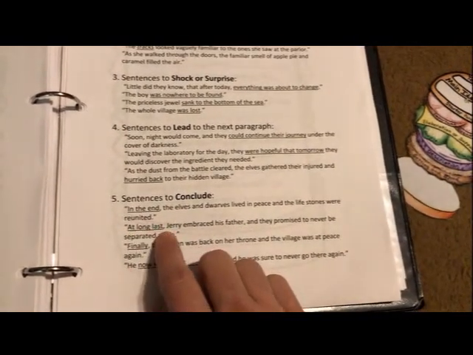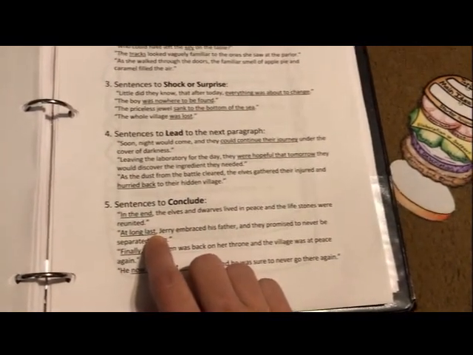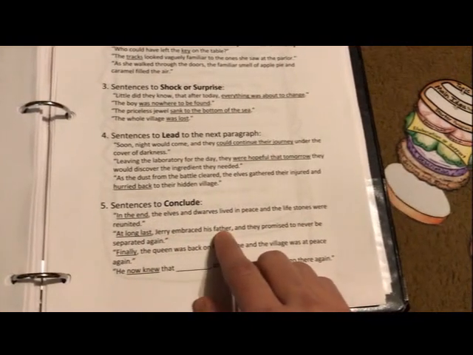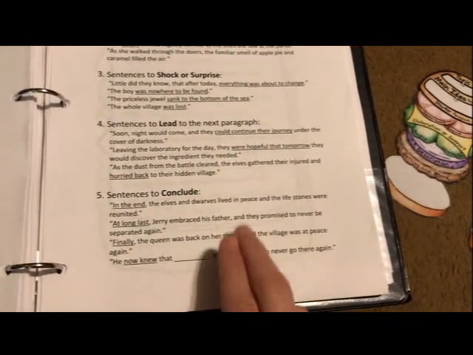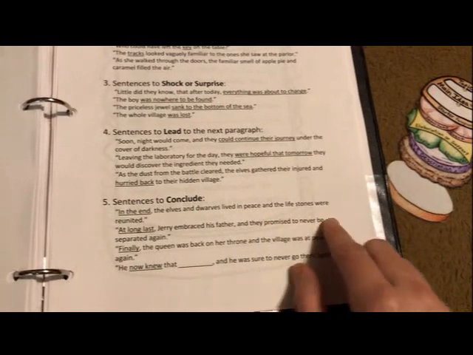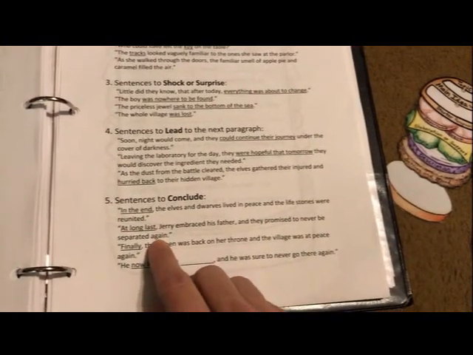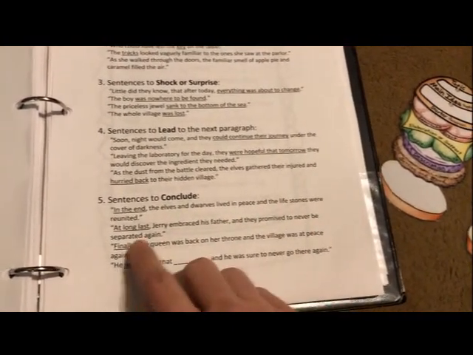Here's another one. At long last. That shows us it's the end. Jerry embraced his father. They must have been apart, and now they're back together. And they promised to never be separated again. So, there's a happy ending at the end.